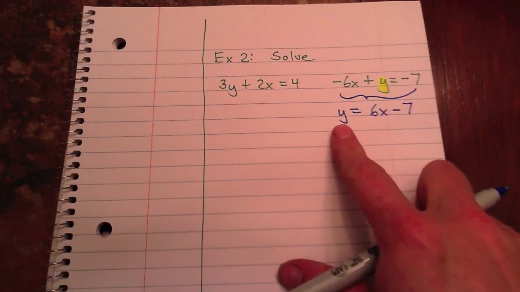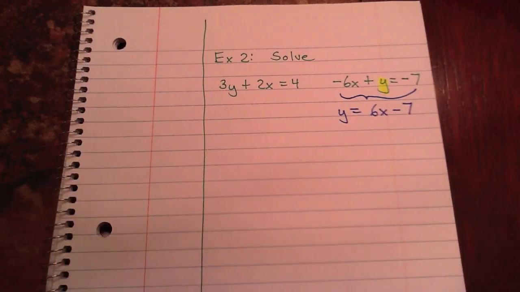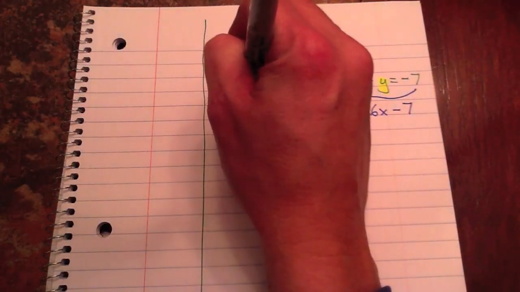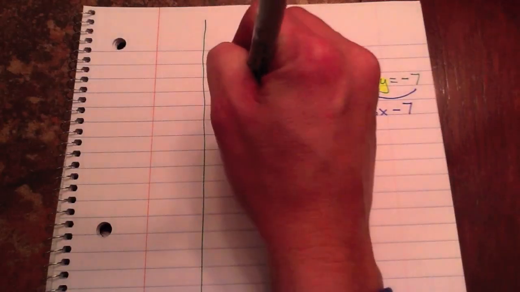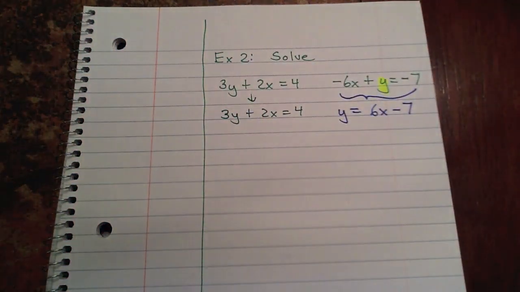Now I have y alone. If you want, you can just write this equation, bring it back down. It's up to you how you want to do that. So this equation just comes down. I have 3y plus 2x equals 4. Here's my two equations. This is my isolated variable.